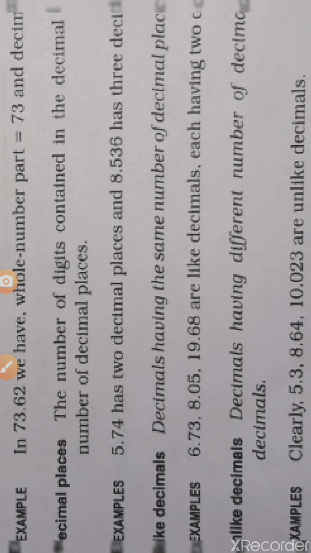In the first example, that is 6.73, there are 2 decimal places. In the second example, 8.05, there are 2 decimal places, that is 0 and 5. And in the third example there are 2 decimal places, that is 6, 8. So these are called like decimals. So if two decimals have the same number of decimal places, then they are called like decimals.